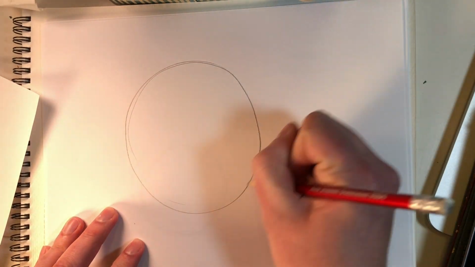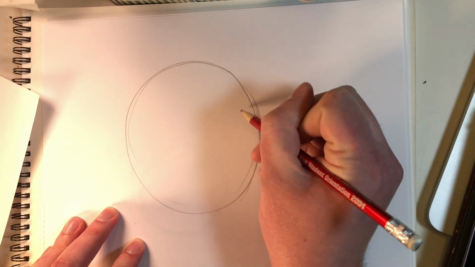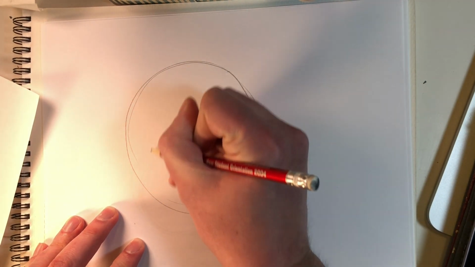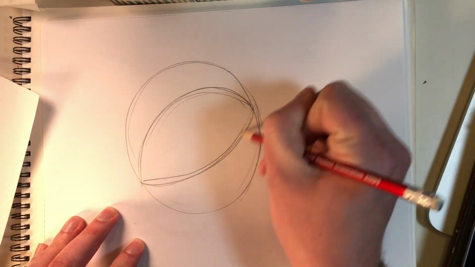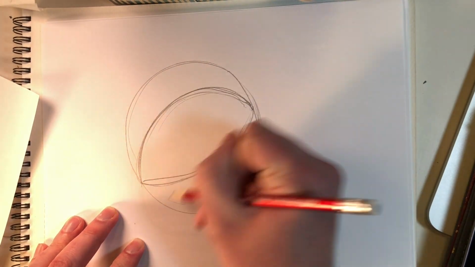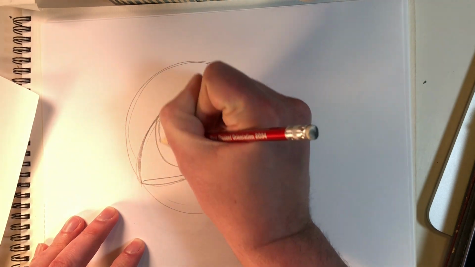So let's talk about that circle of the eye socket. So I started with a big circle here, and in the center of that circle is going to be the almond shape for the eye. All right, so see how the points touch both opposite sides of the circle.